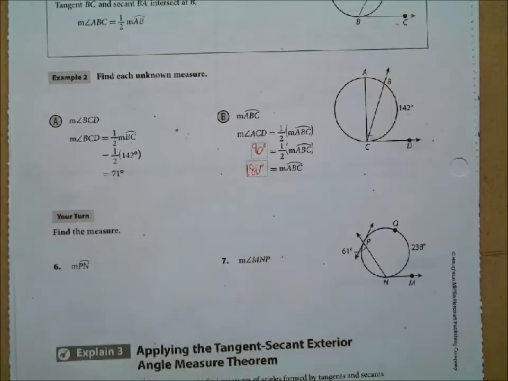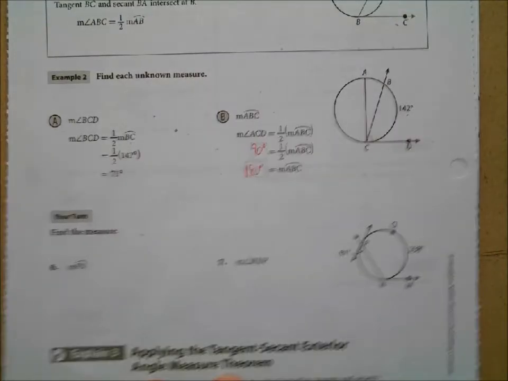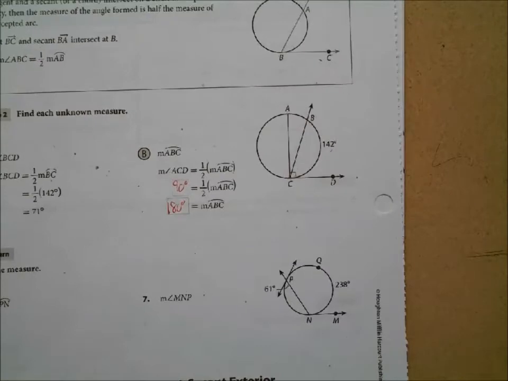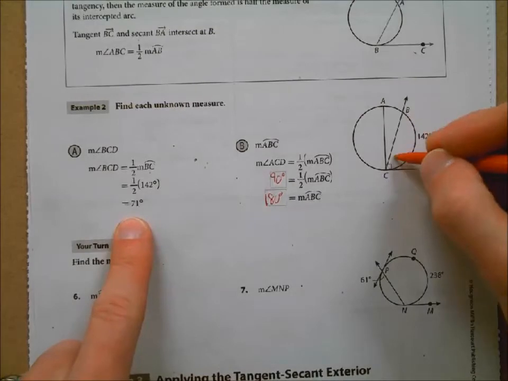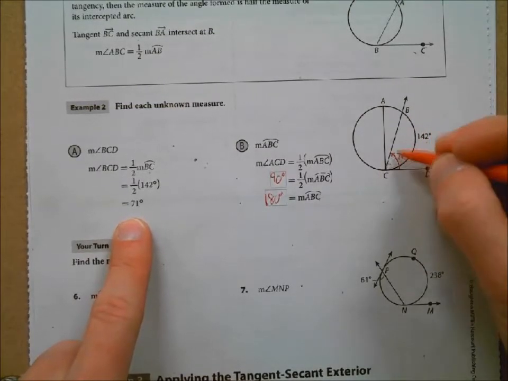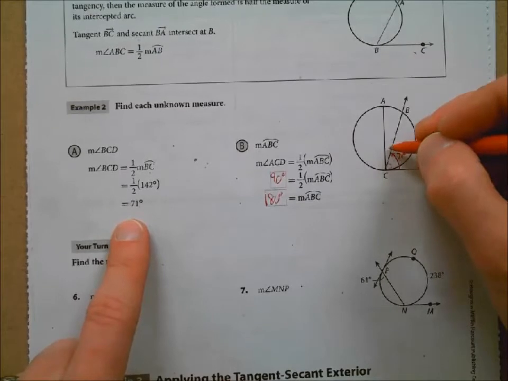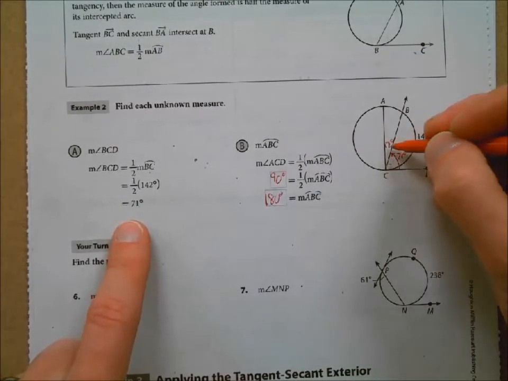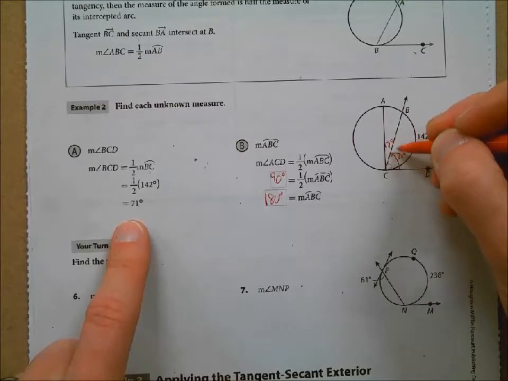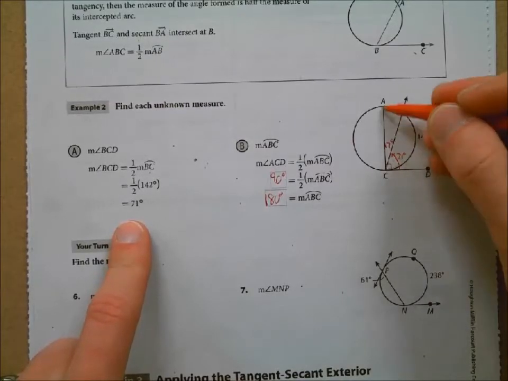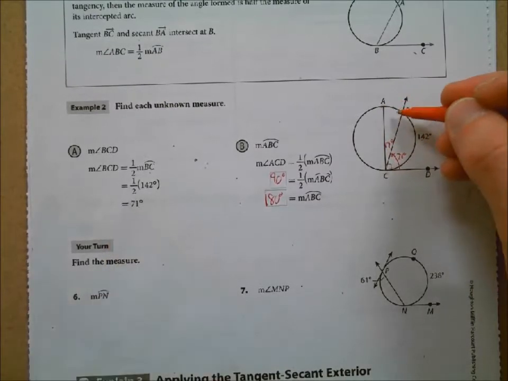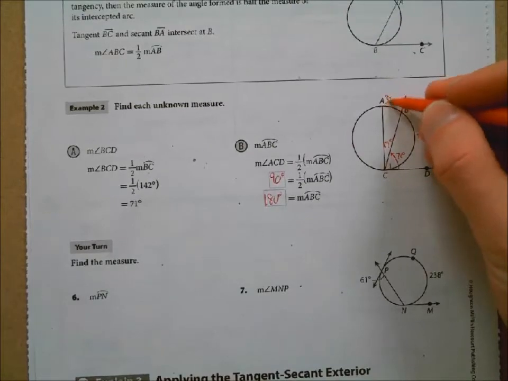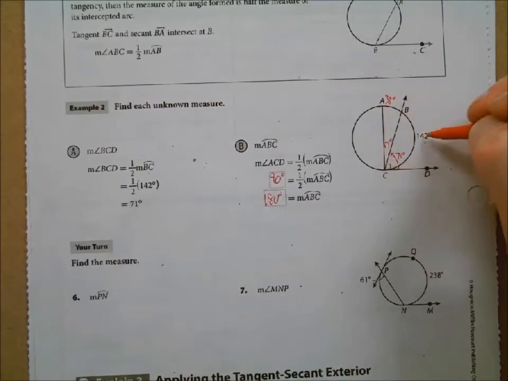Question, Jenny? Could you also find the measure of the other part, angle ACB? Yes. Since we know that angle BCD is 71 degrees, we could subtract that from 90 to say that this is going to be 19 degrees. I think that's right: 19 plus 71, yeah. And then if angle ACB is 19, how can we get arc AB? Multiply by 2. 19 times 2 is 38 degrees. And 38 plus 142? 180 degrees.